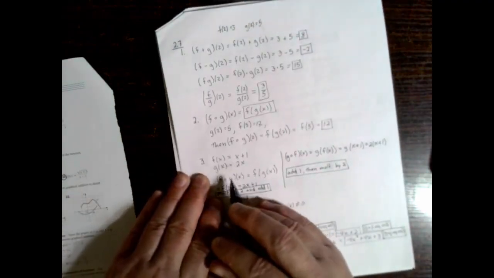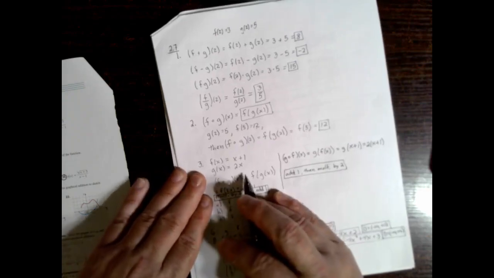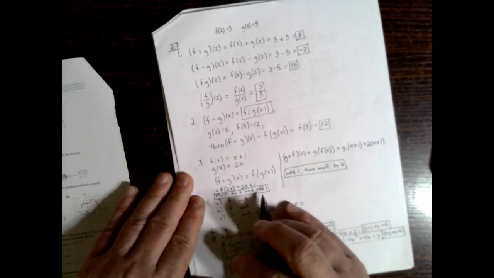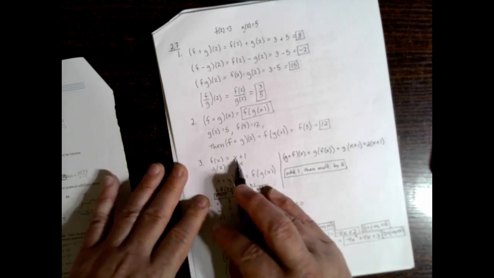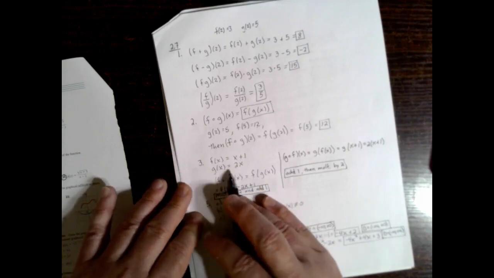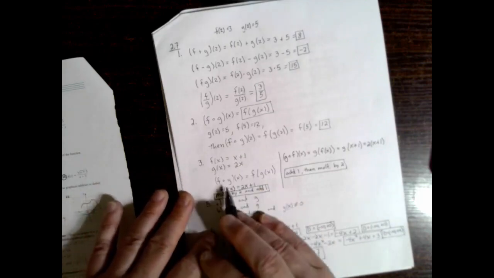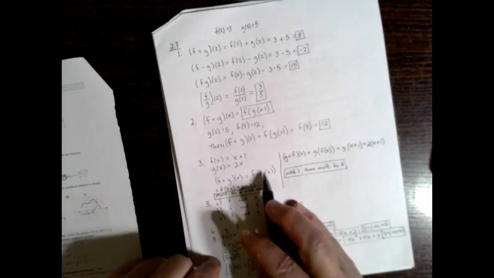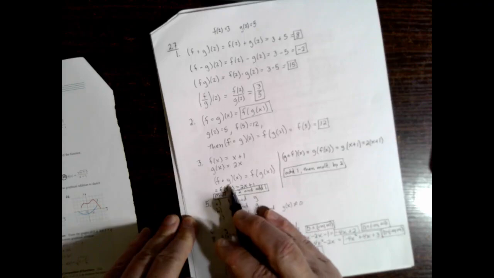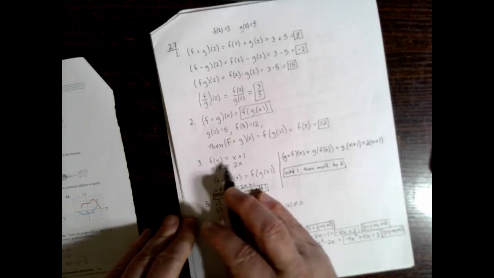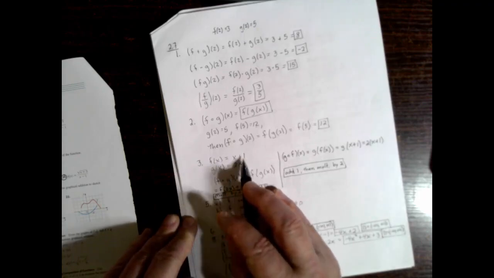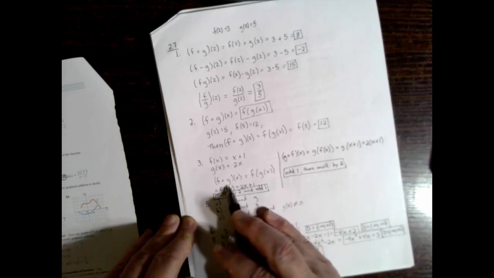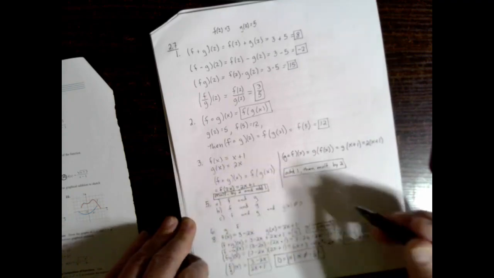Number 3, the rule is add 1 and then multiply by 2, or multiply by 2 and add 1. So f is take a number and add 1. G is take a number and multiply by 2. So it's f circle g, that's f of g. And what's g? Replace the inside with a 2x. And now f says whatever you got, you're going to add 1 to it. So we got a 2x and we're going to add 1 to it. So there we go. That's f of g of x is 2x plus 1.